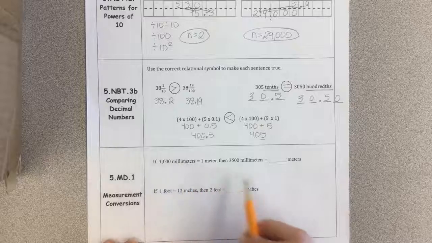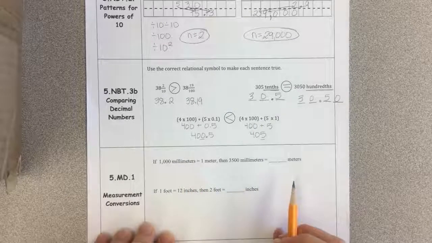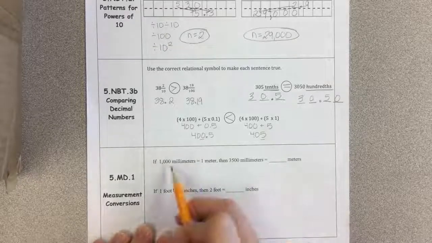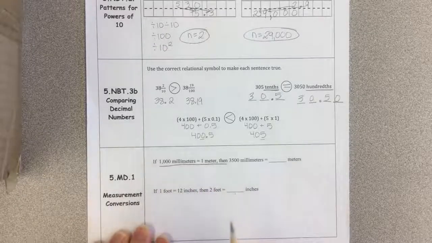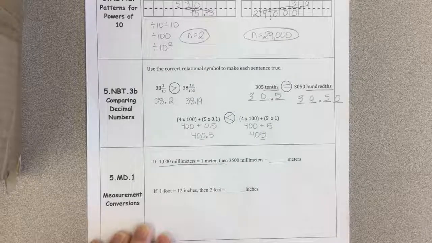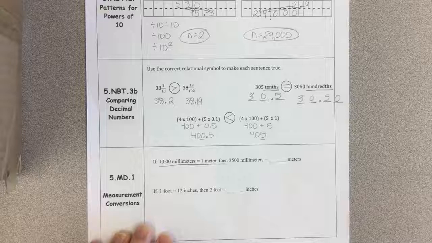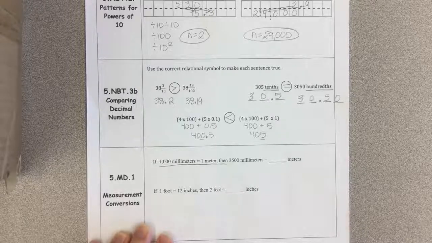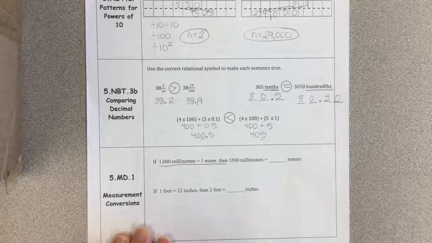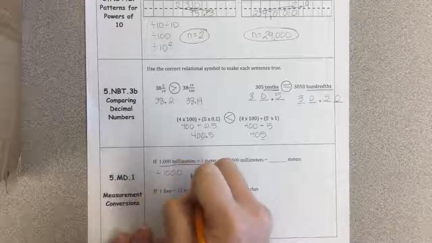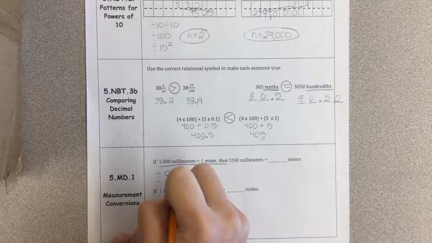If 1,000 millimeters equals 1 meter, then 3,500 millimeters equals how many meters? Well, we learn here that the conversion factor for millimeters to meters is 1,000. And since we're converting from a smaller unit to a larger unit, we need to divide by 1,000, also known as division by 10 to the third power.